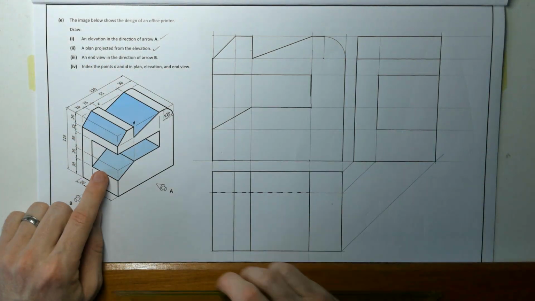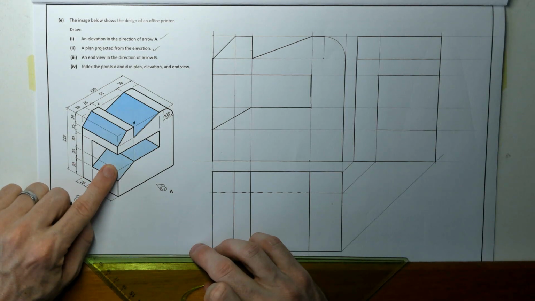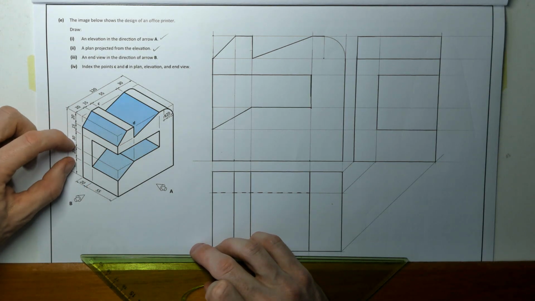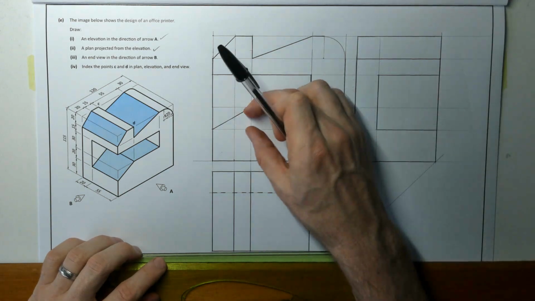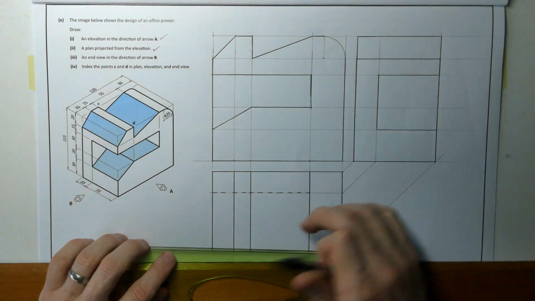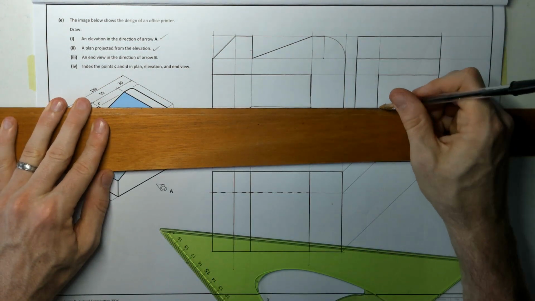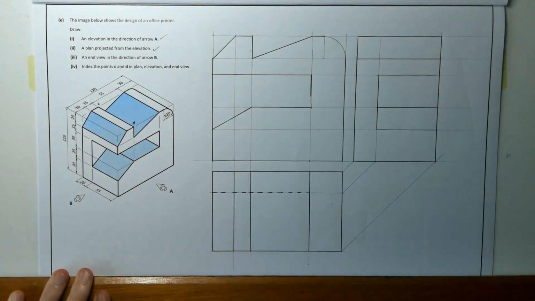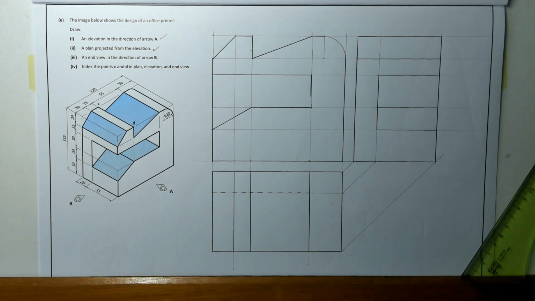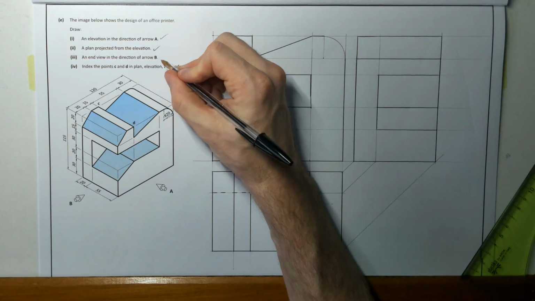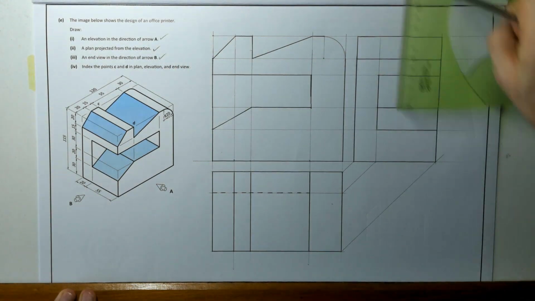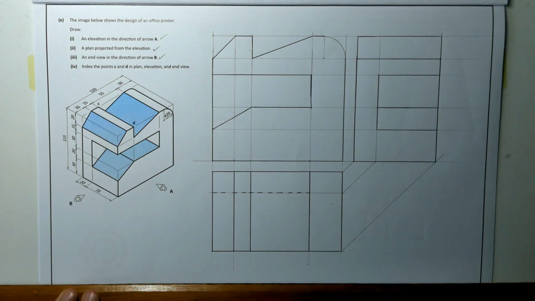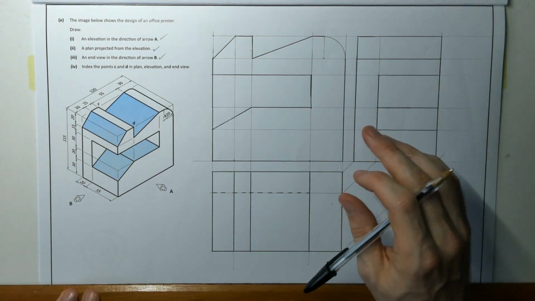Okay, now we're also going to see this blue surface, which was up our height of 20. So that's that surface there, just brought across. So there we have that. Okay, so that is my end view complete. All right, so we've got our elevation, plan, and end view completed.